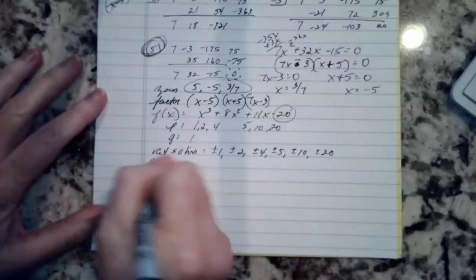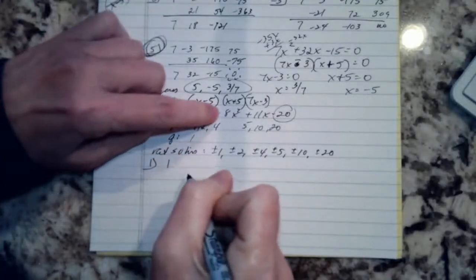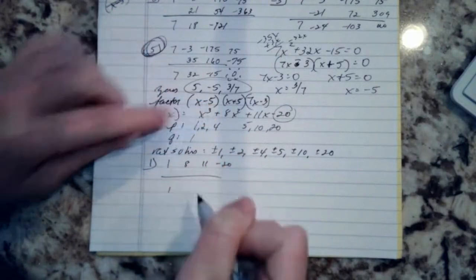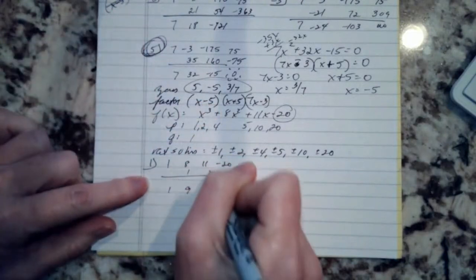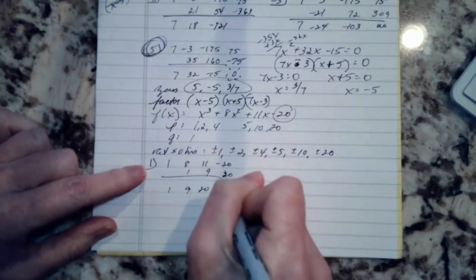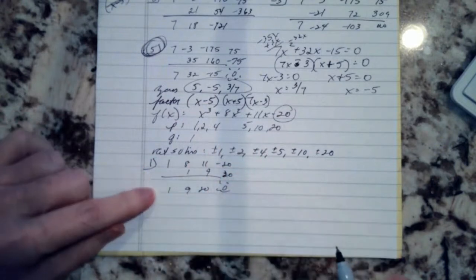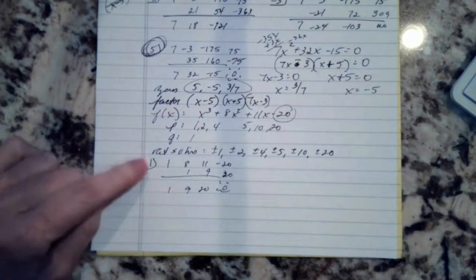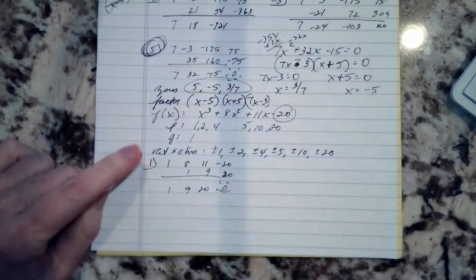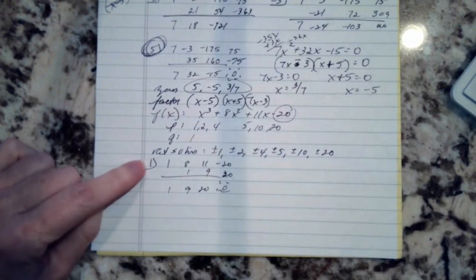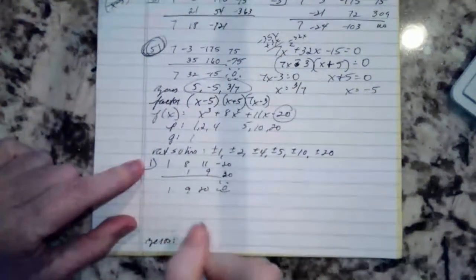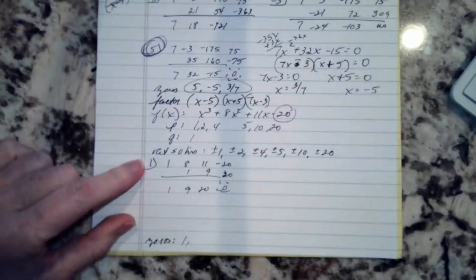So let's try 1. 1, 8, 11, and negative 20. 1 times 1 is 1, gets me a 9, gets me 20. 1 times 20 is 20. Yay, we got a 0. That's what we want. So see, I was telling you, these are easier than this mess. We had to go 1, 1, 3, 3, 5. So 1 worked. So when I'm looking for zeros here, 1 is a 0. We got one of our answers.